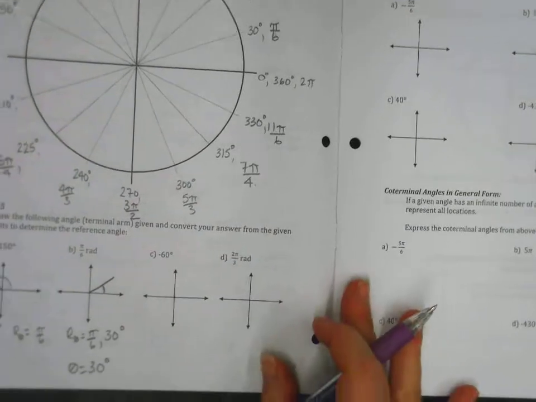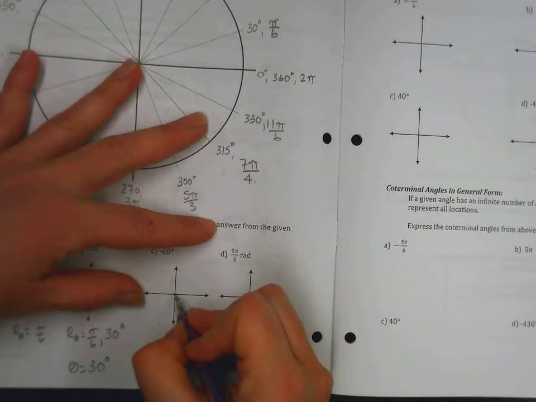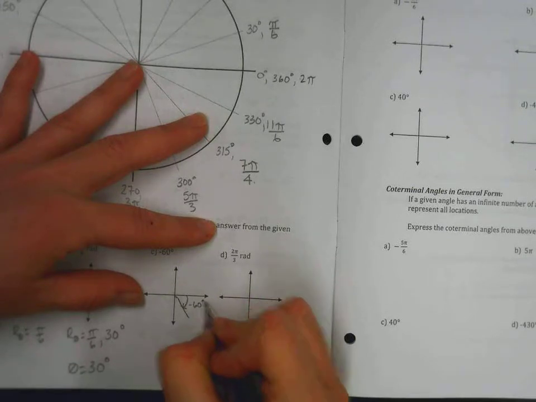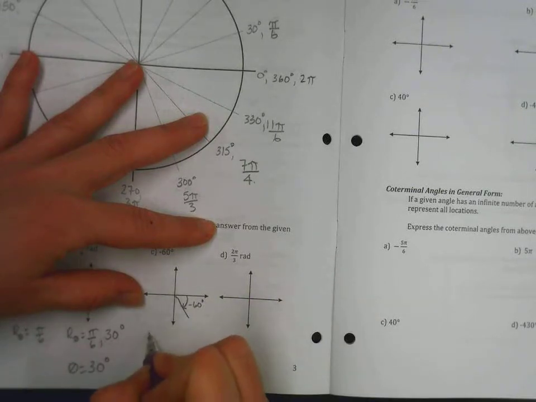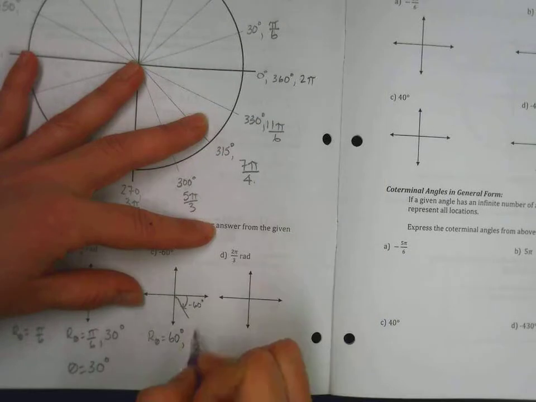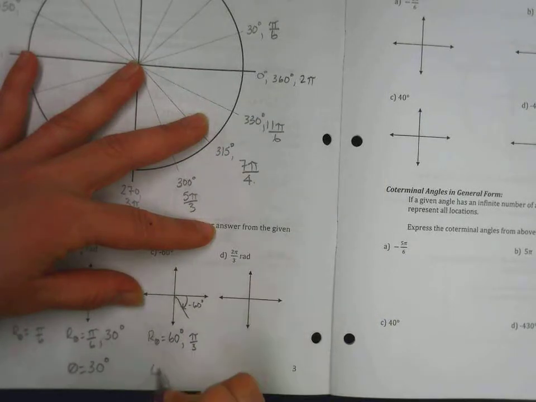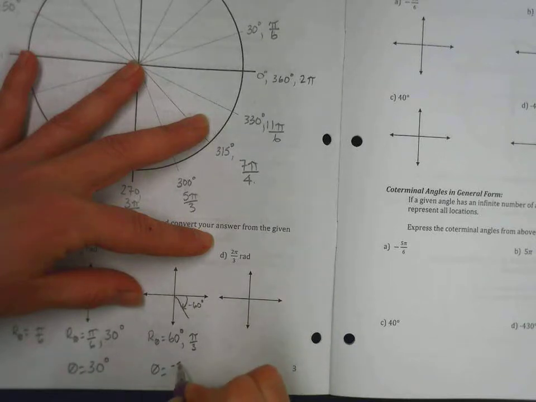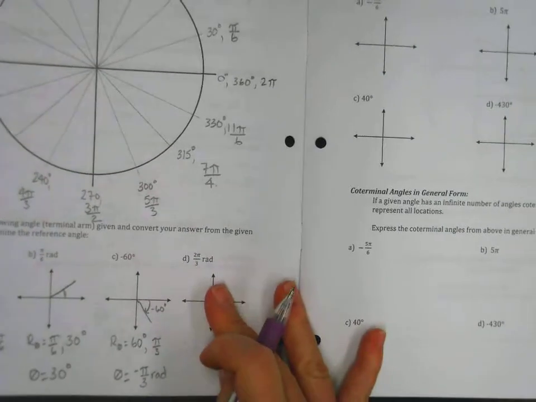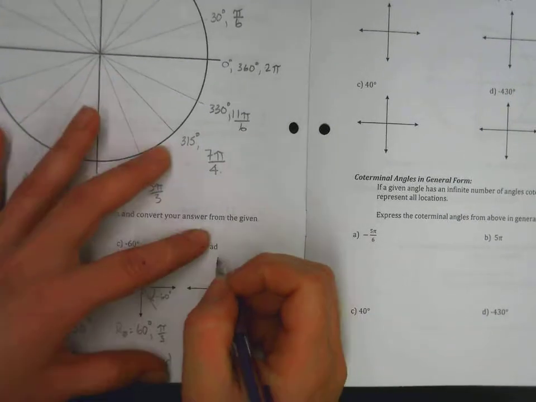Negative 60 degrees. All right, so if I'm going to rotate in the negative 60-degree rotation, that reference angle would be a positive 60 degrees, which relates to pi over 3 radians, and the rotation will be a negative pi over 3 in radians. Okay, and then lastly, 2 pi over 3 radians.